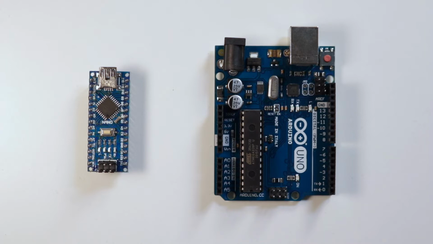So I have two Arduino boards here, and in my previous videos I said that I'll be using Arduino Nano, and then I also requested you guys to buy Arduino Nano instead of Arduino UNO. And just for comparison, I have both the boards here. So on the left hand side is the Arduino Nano, and on the right hand side we have Arduino UNO.